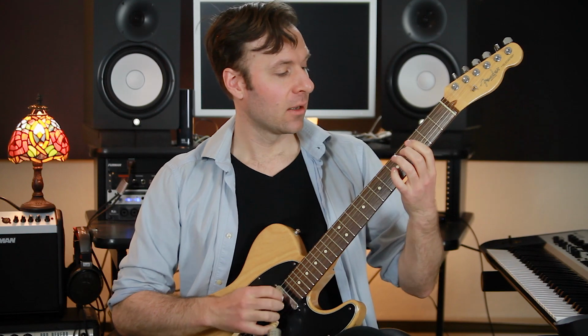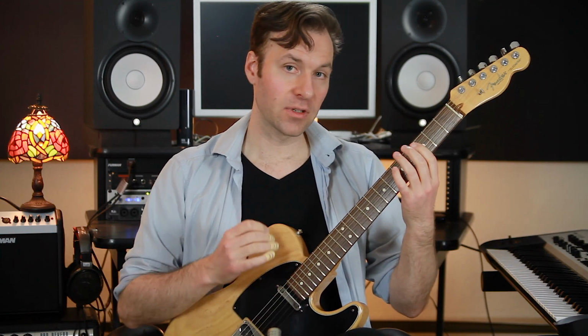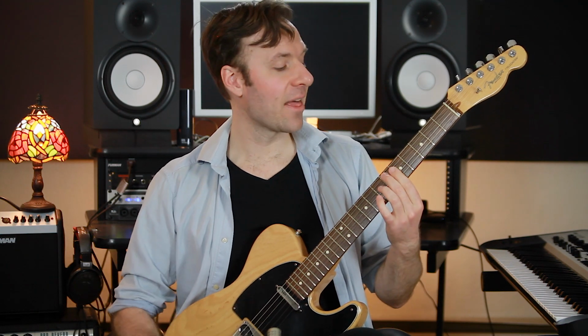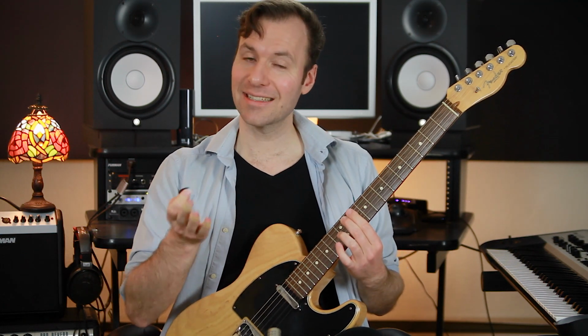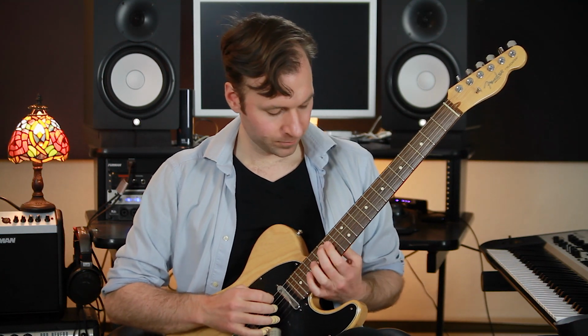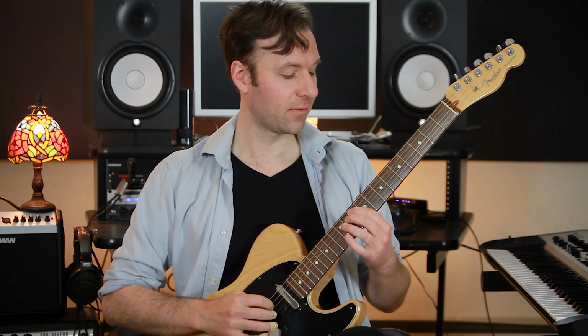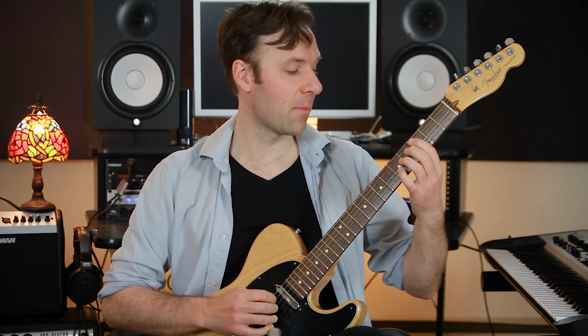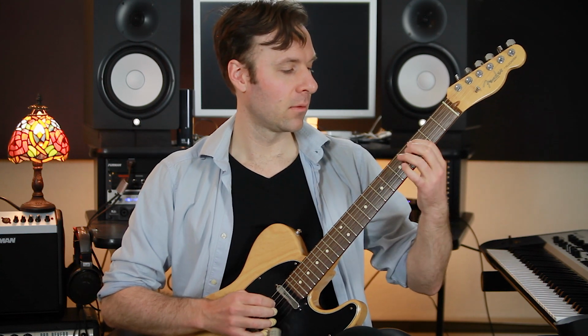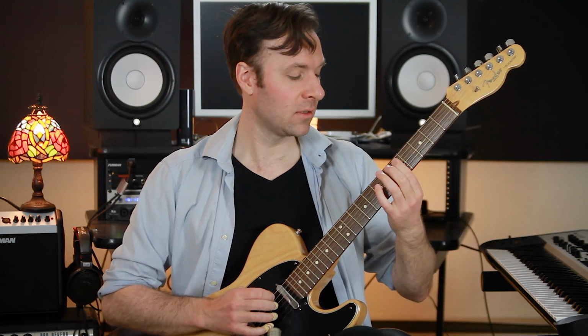Now, minor key. Minor key is going to be a different scale structure. 1, 2 is the same. Flat 3 instead of normal 3, so the 3 is flatted. 4 is the same as major scale. 5 is the same as a major scale. Flat 6 instead of a normal 6. Flat 7 instead of a normal 7. 1, flat 7, flat 6, 5, 4, flat 3, 2, 1. We hear it as that minor sound. Flat 7, 1.